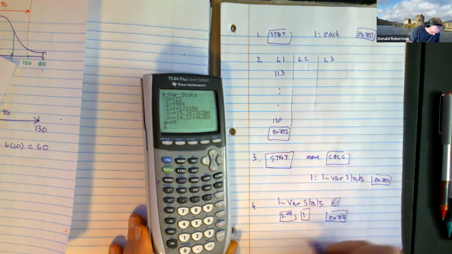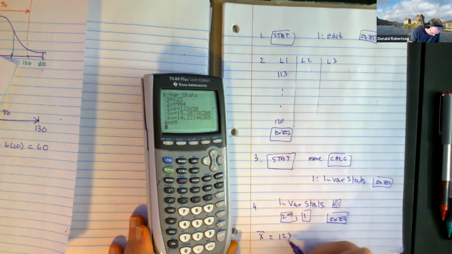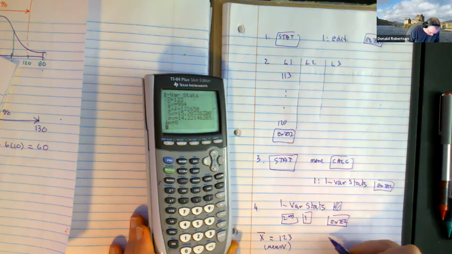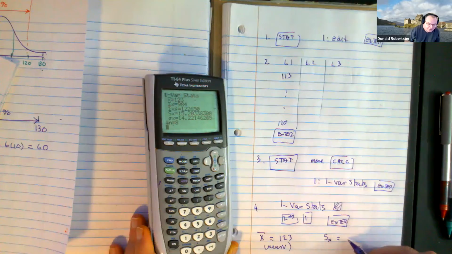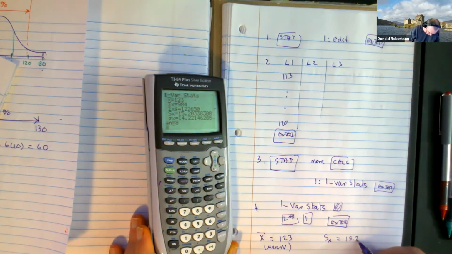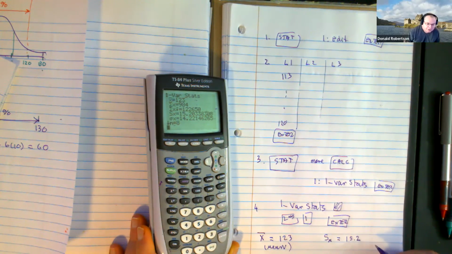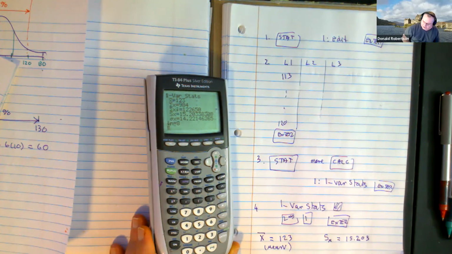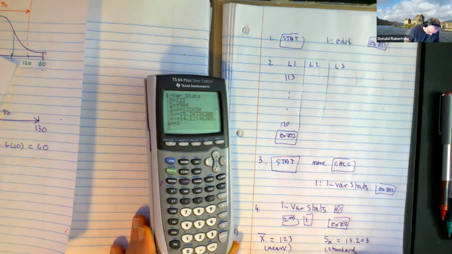So what we are interested in right now is that number, which in this case is 123, and that is the mean. And the other number that we're interested in looks like that. In this case, it's roughly 15.2. Or if it's 3 decimal places, I guess it's 15.203. It depends on what the WebAssign says they want the answer to, right? And that's the guy that we are going to call the standard deviation.